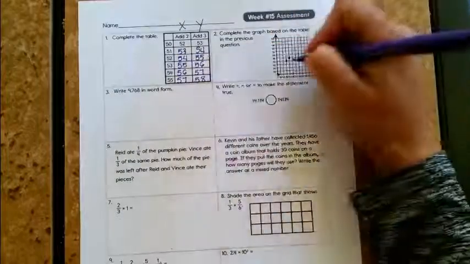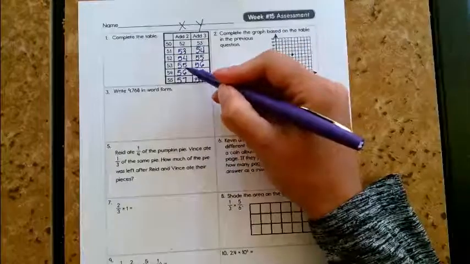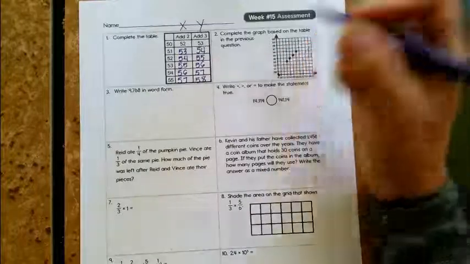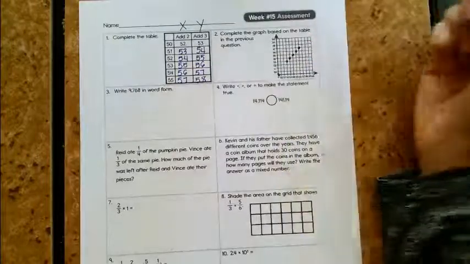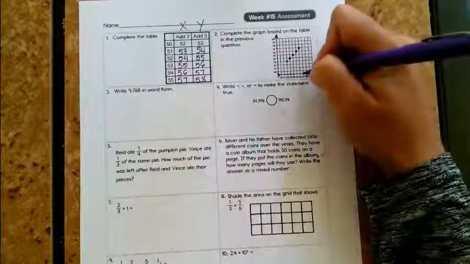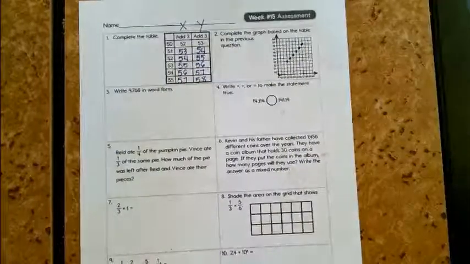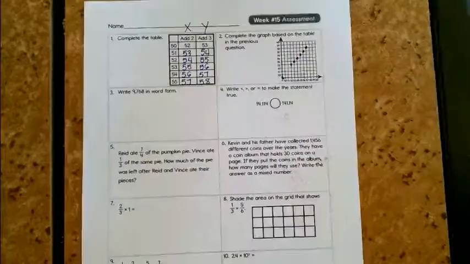Over 54, up 55. Over 55, up 56. Over 56, up 57. And over 57, up 58. Okay? And it should be a steady incline.